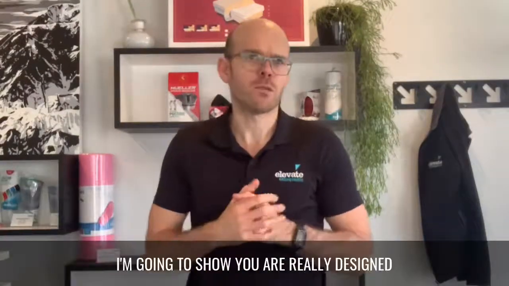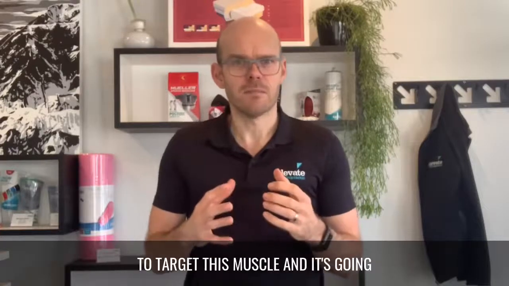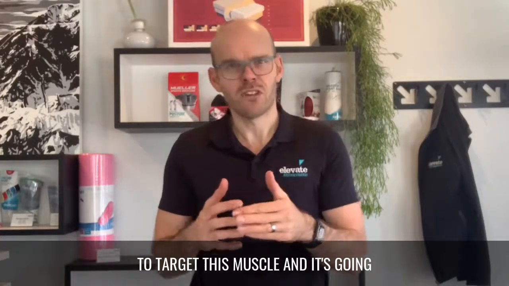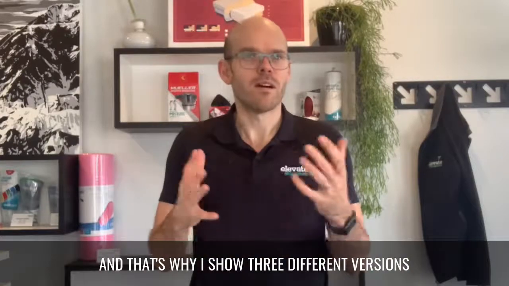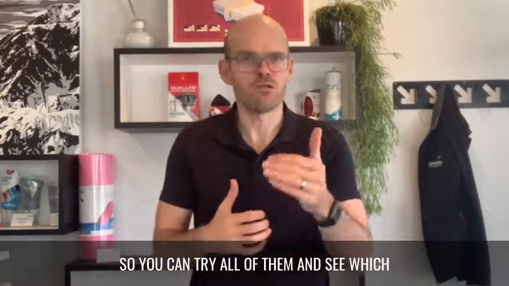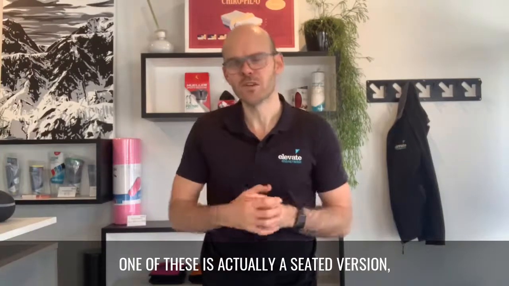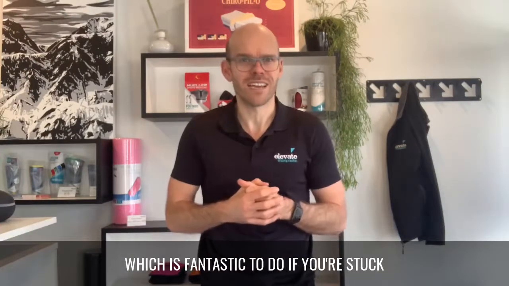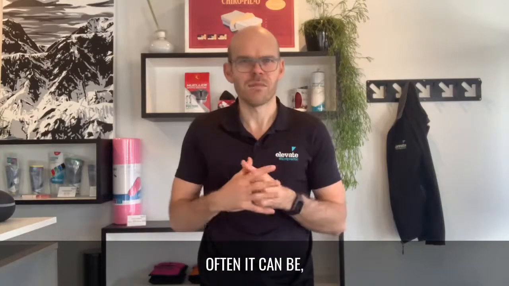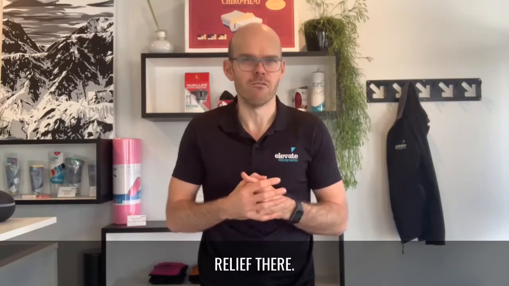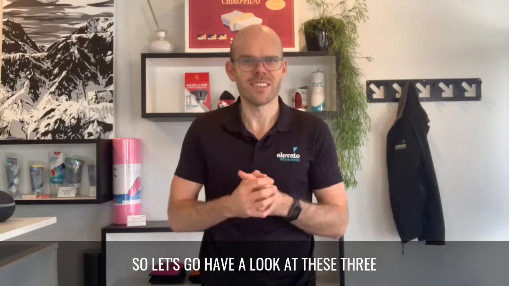So the 3 stretches I'm going to show you are really designed to target this muscle, and they get there in 3 different ways, and that's why I show 3 different versions, so you can try all of them and see which one's best for you. On a side note, one of these is actually a seated version, which is fantastic to do if you're stuck at work and you're getting this pain. Often it can help you get a little bit of relief there. So let's go have a look at these 3 stretches.